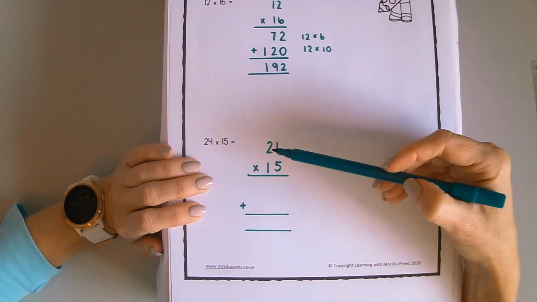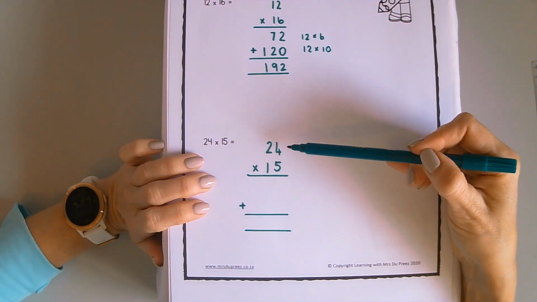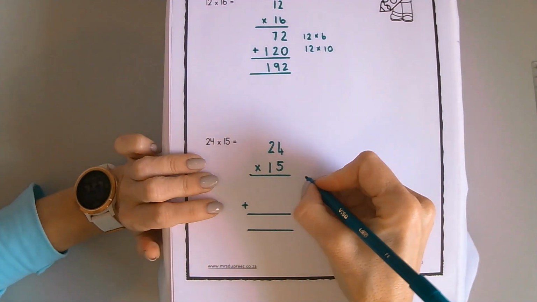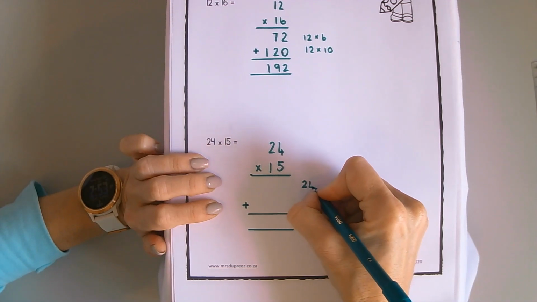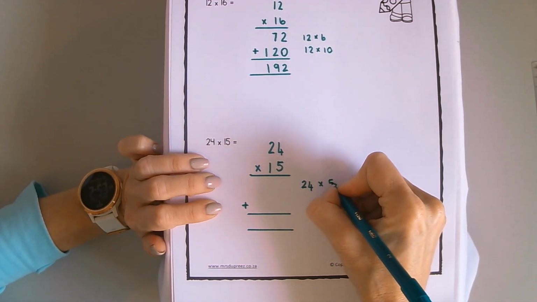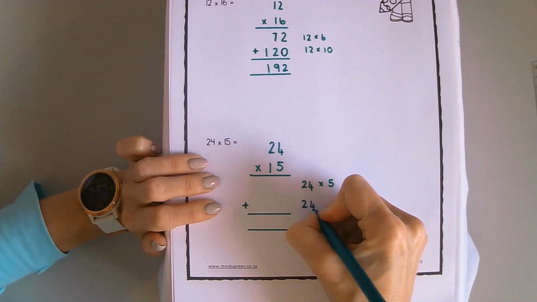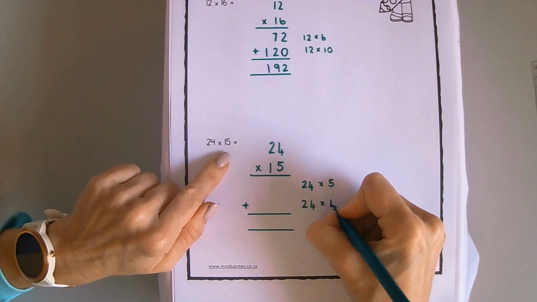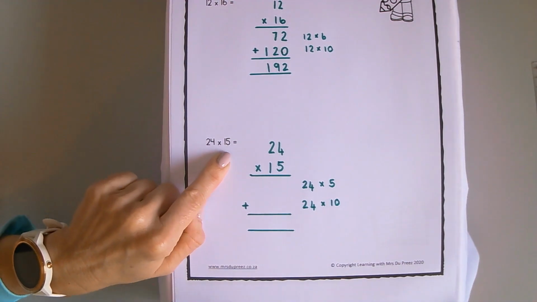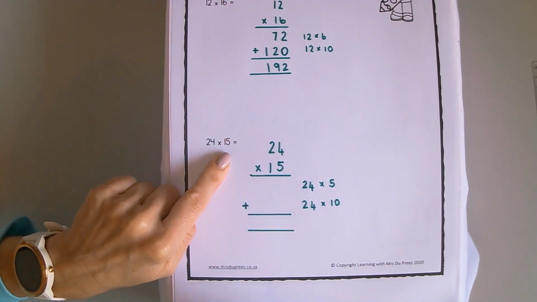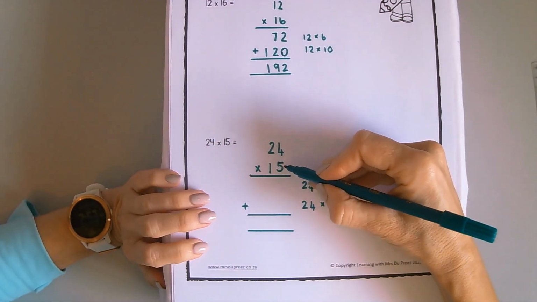So we know we have to times 24 by 15. And what we're going to start off with, and I'm just going to write it here. We know we have to times 24 times 5 because we start with the units first. And then we're going to take 24 times by, and we've got a 10. And that's going to help you to remember to put your magic 0 in. So we're going to start with the 5 first.